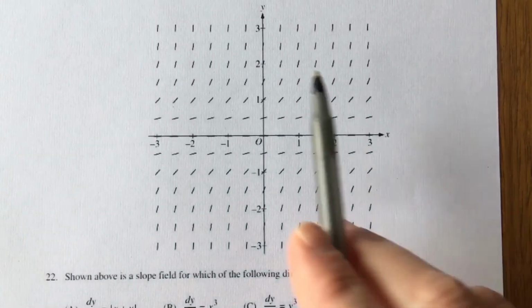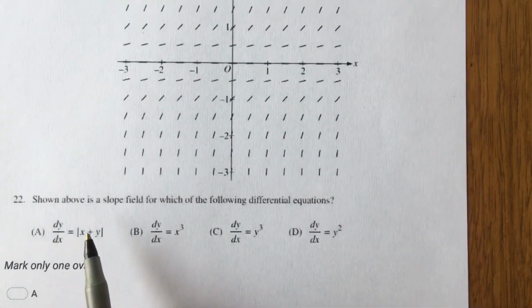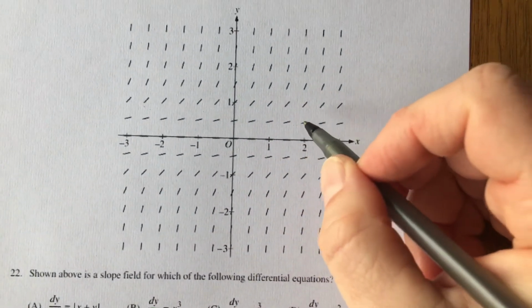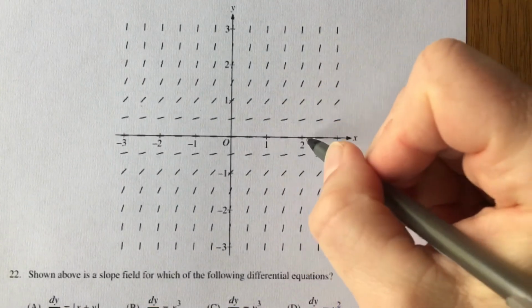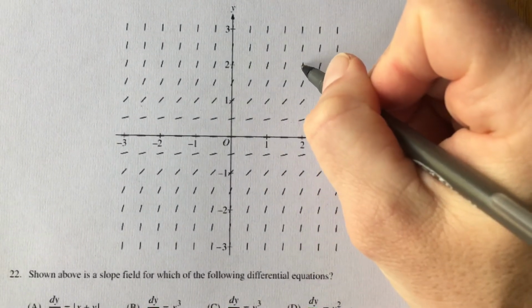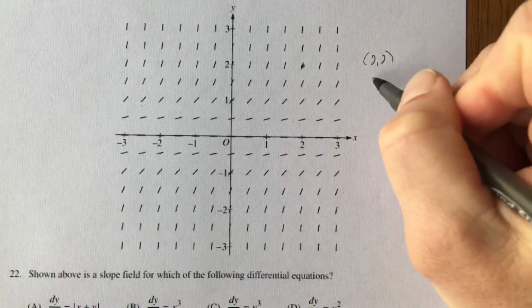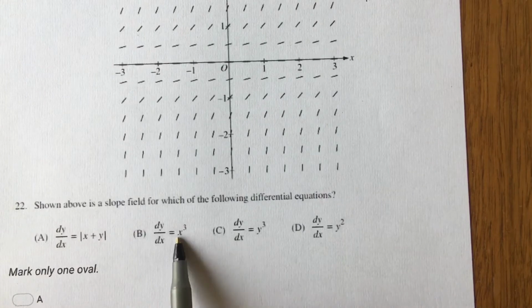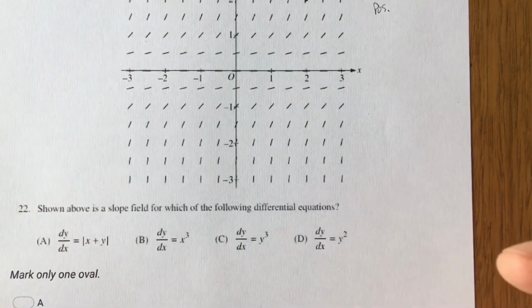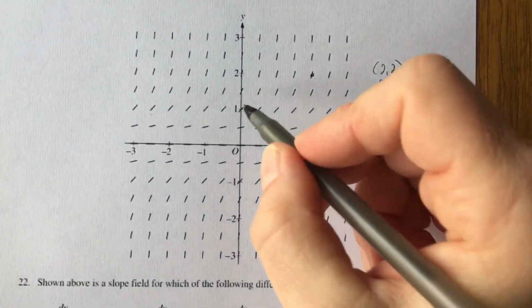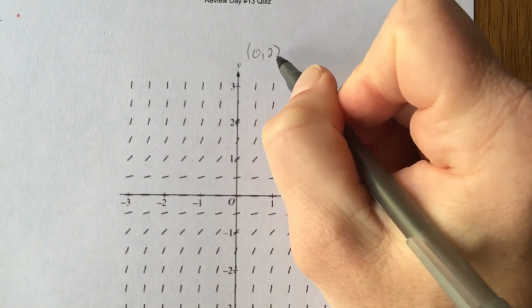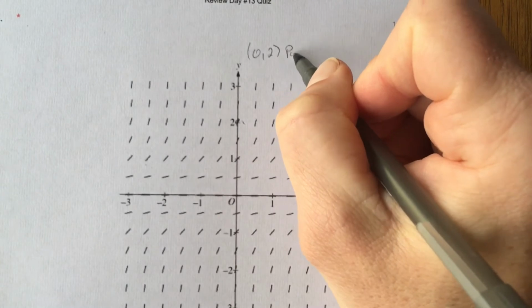Sometimes they'll throw a value in for x there and have us try to do it at a point, but not this time. Now we have a slope field given to us, and we're asked which of these would be the differential equation that makes that. So again, I just think it's always a good idea to pick a point and see. So if you were to pick, say, 2, 2, we know that we should get a positive value. So 2 plus 2 is positive, 2 cubed, 2 cubed, 2 squared. All right, so that didn't eliminate anybody, right? Maybe let's go right here. This is the point 0, 2, and it's still giving us a positive, right?